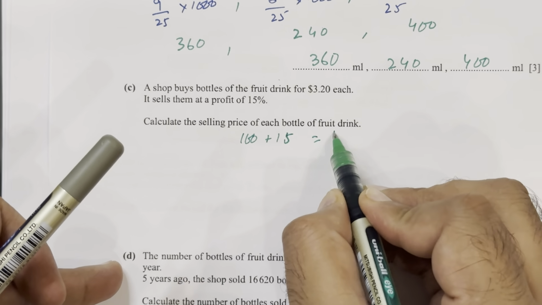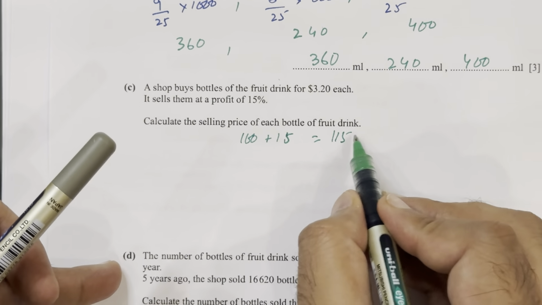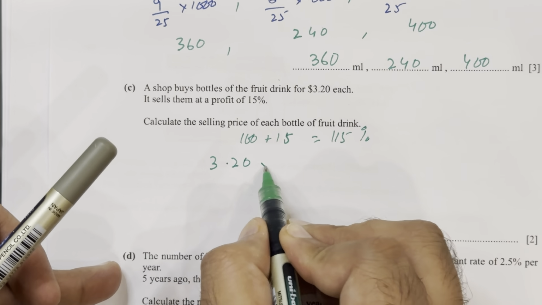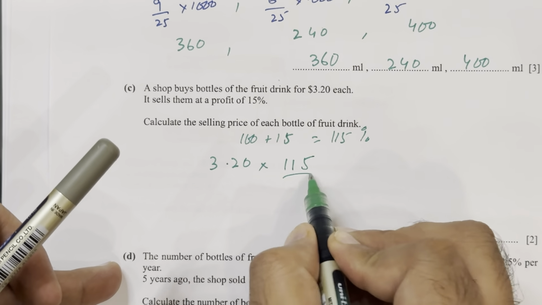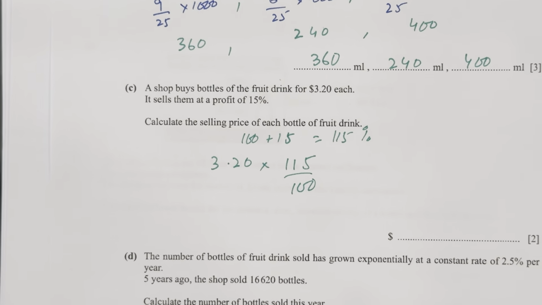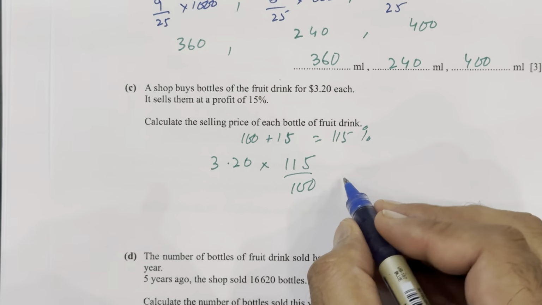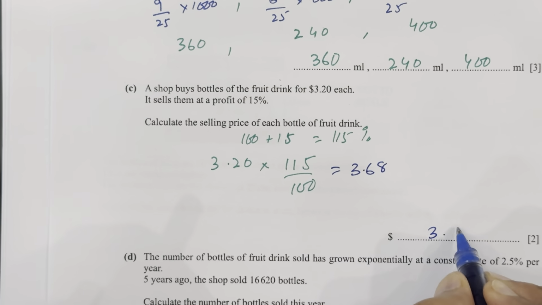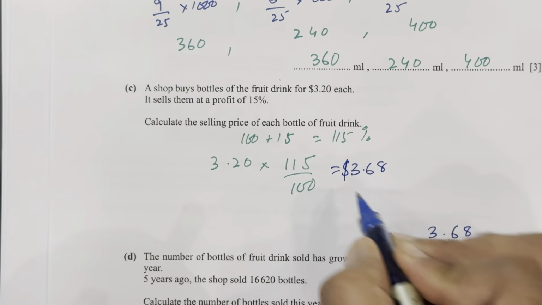If it was a loss, then you would subtract. So it would be 115, and you need to multiply 3.20 by 115 over 100. After solving it, you get the value that is equal to 3.68. So this is the selling price, 3.68.